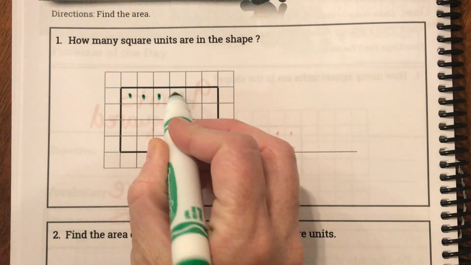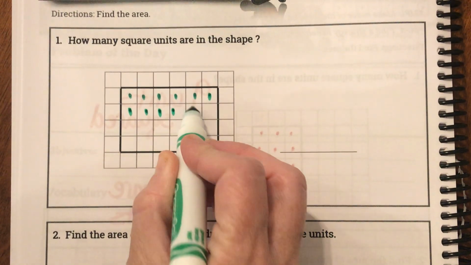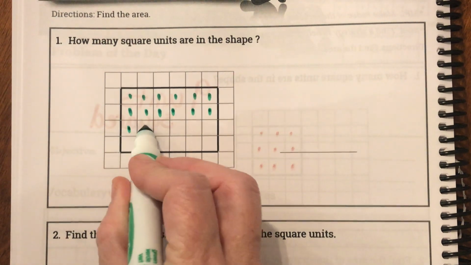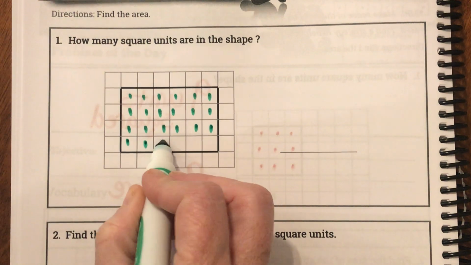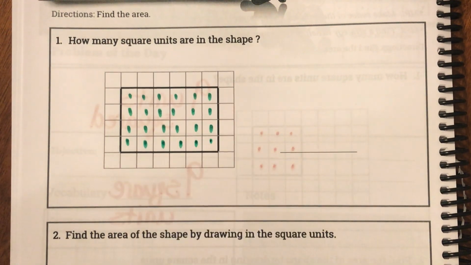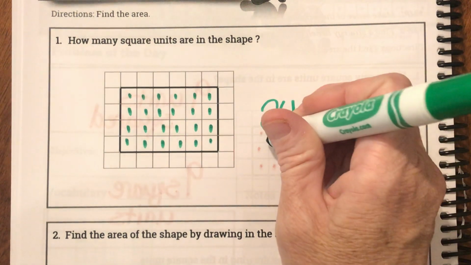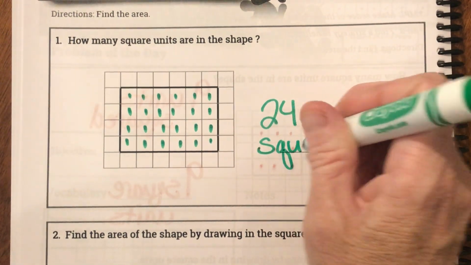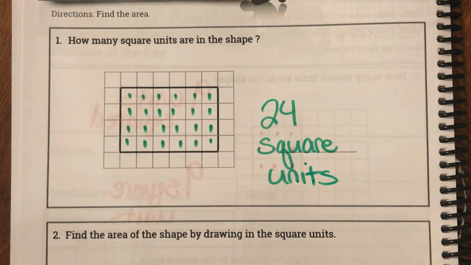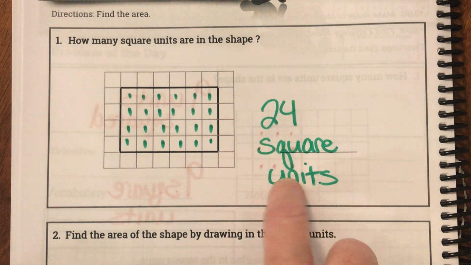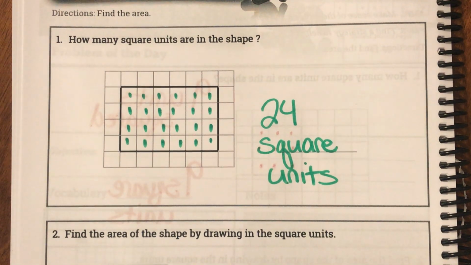1, 2, 3, 4, 5, 6, 7, 8, 9, 10, 11, 12, 13, 14, 15, 16, 17, 18, 19, 20, 21, 22, 23, and 24. So our answer is 24 square units. Or again, we could have said 24 units squared. We could have switched these. Okay, let's try one more together.